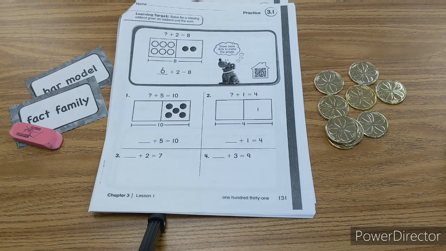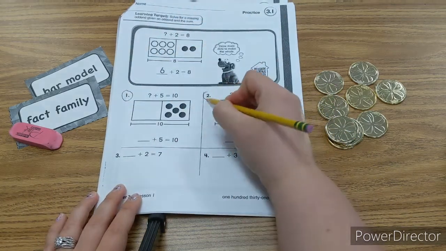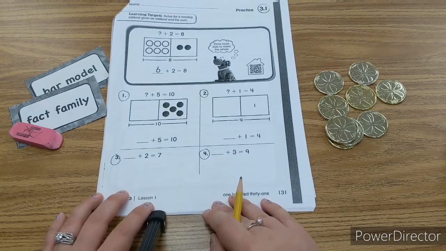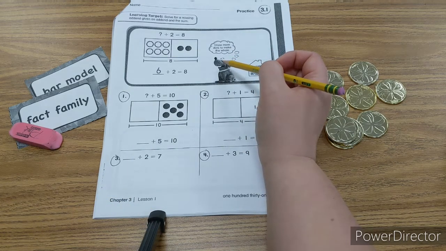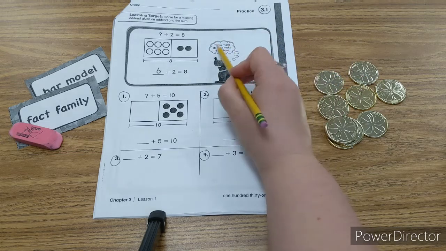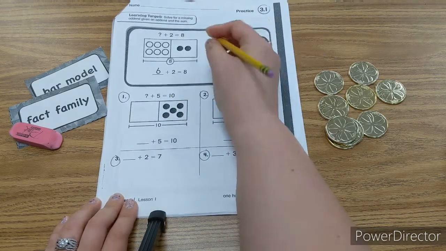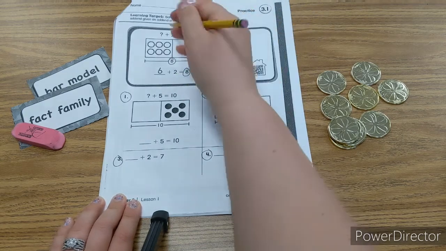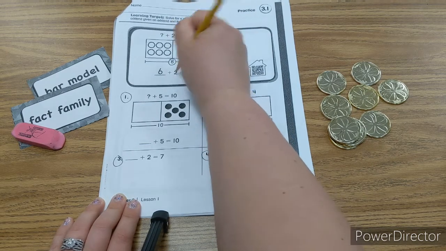Okay, so now we are on the practice page. I want you to do 1, 2, 3, and 4 on your own. Okay? I'm going to help by modeling the one with Newton. Draw more dots to make the whole. So our whole is 8. Okay? We know that there's 2 dots. 1, 2. So 2 is one of our parts.